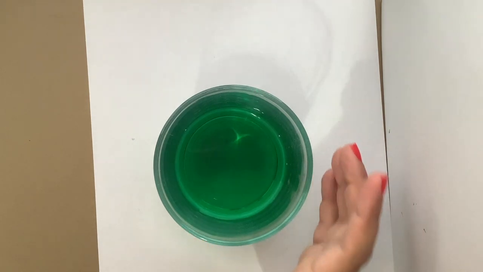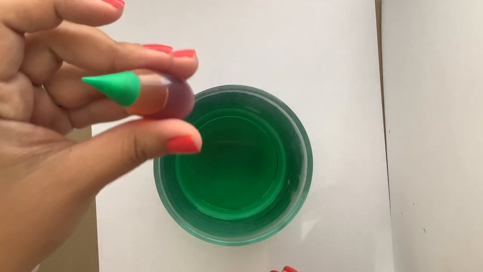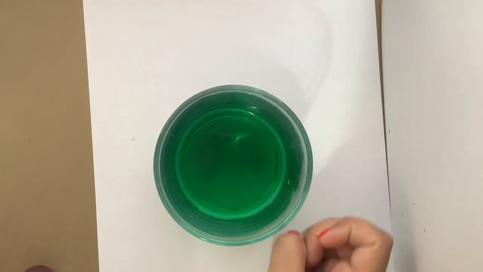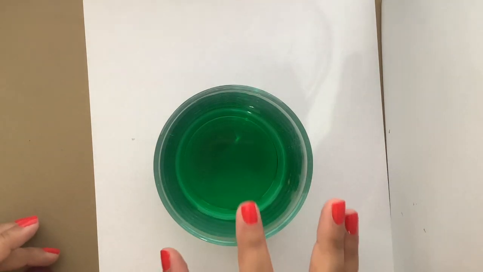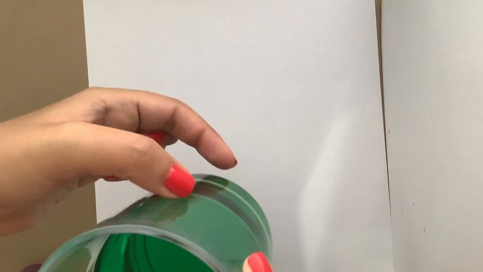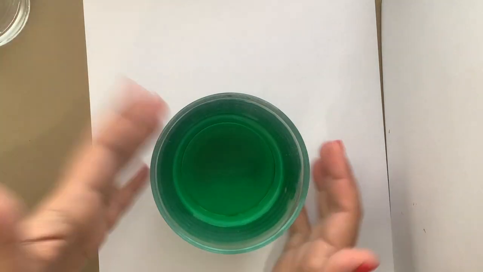Remember that concentration was the amount of solute dissolved in the solvent. So the amount of food coloring, which was 2 drops, in the amount of milliliters or liters of my solvent. So I added more water. Now I have more solution, right? Because I added more water.